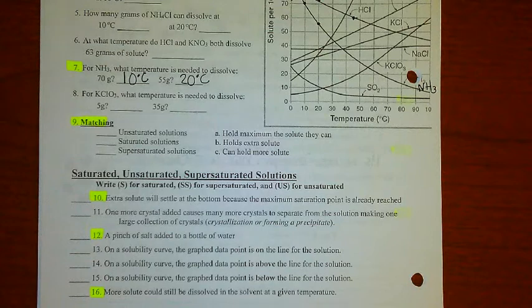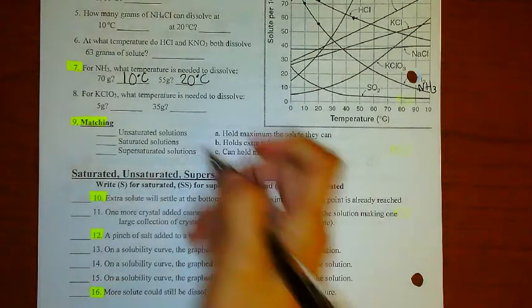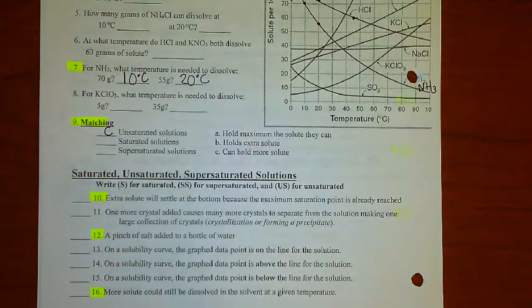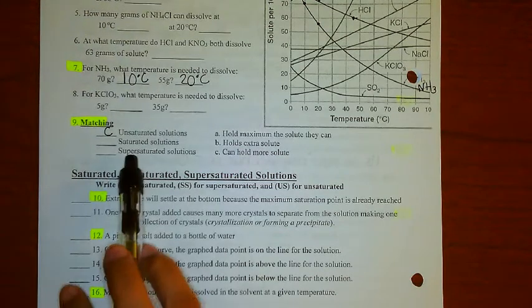Alright, so number 9, we need to match. An unsaturated solution is going to be our solution which can still take in more solute. So that would be C. C can take more solute.